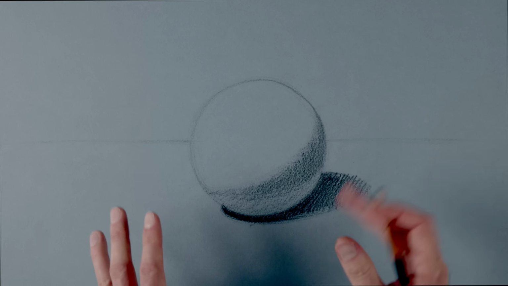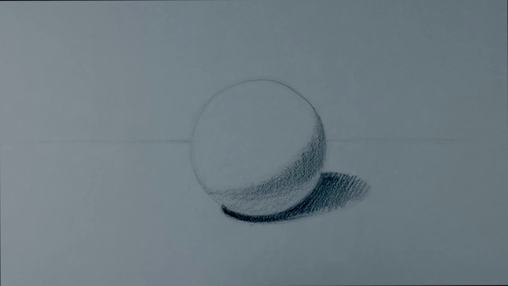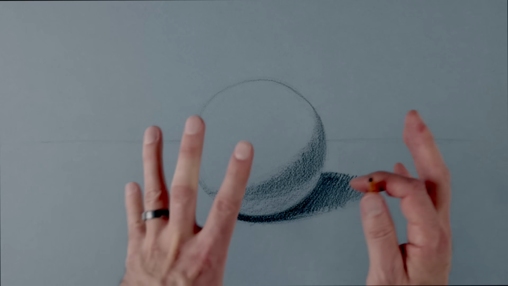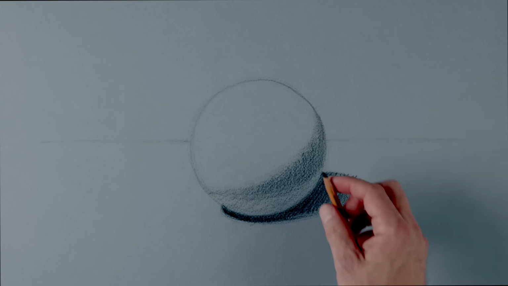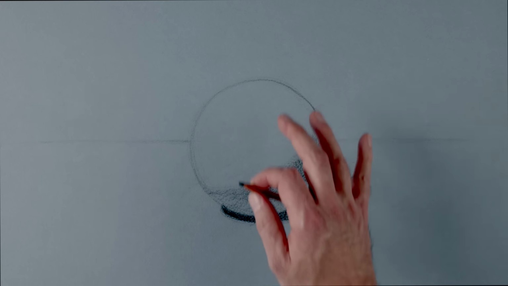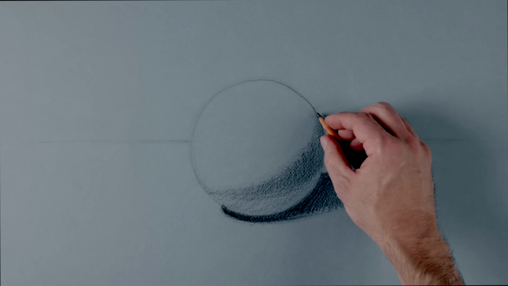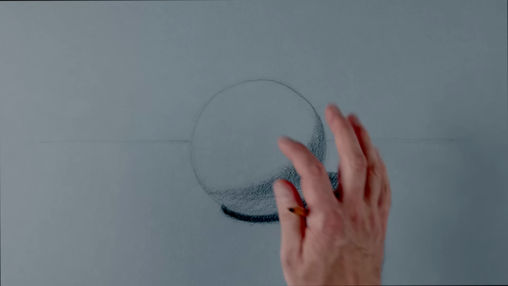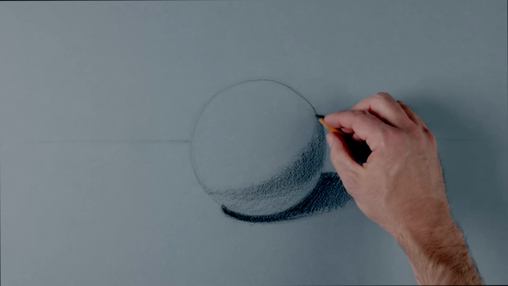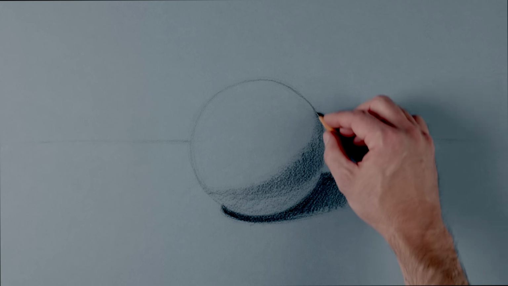Now before we move on to the lights, I just want to address shadow edges for a brief moment. Now because the sphere is rounded, on the sphere itself we're not going to have any hard-edged shadows. So at the line of termination, where the sphere goes from light into shadow, you can see it's not a hard edge, it's a little diffused.